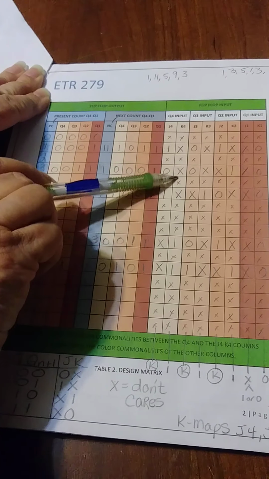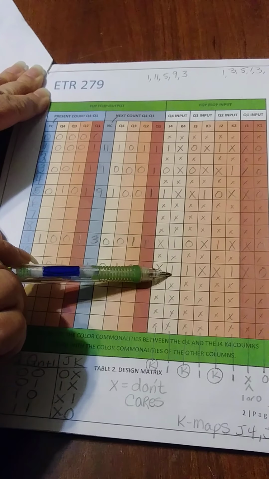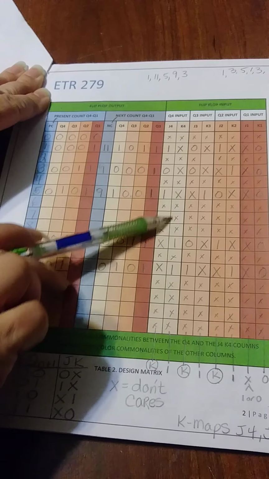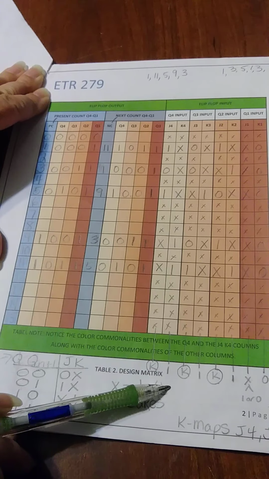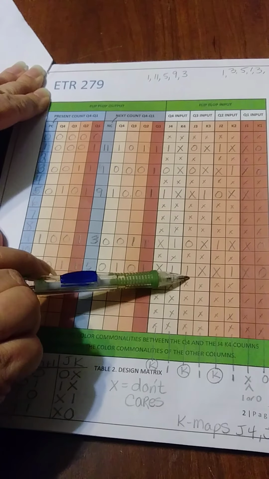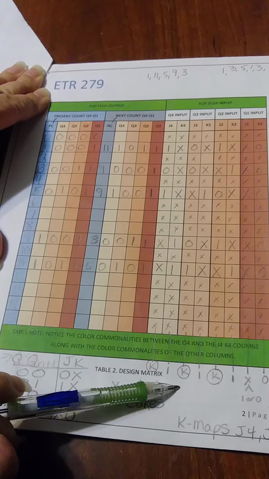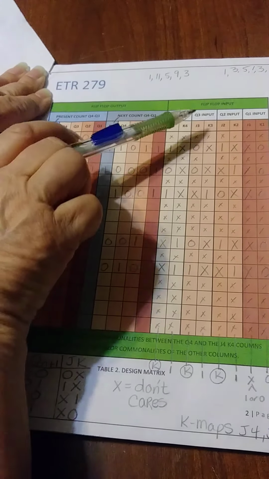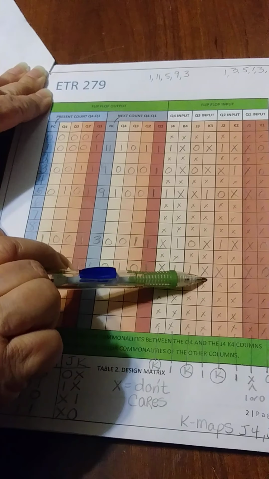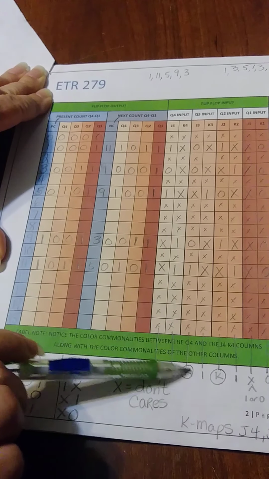If you have X's and 1s, then you tie it high. So K4 is going to be tied high. This one is 0s and 1s and X's, so you need a K-map for that too. The next one is K3. It's X's and 1s, so that gets tied high.